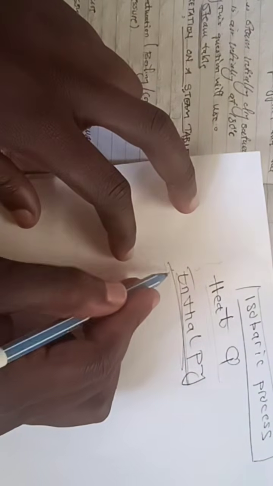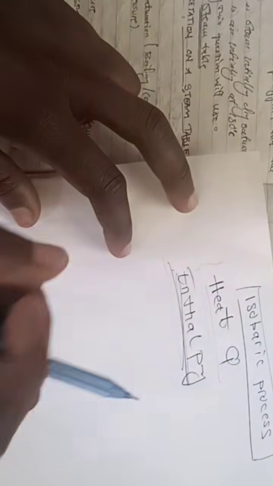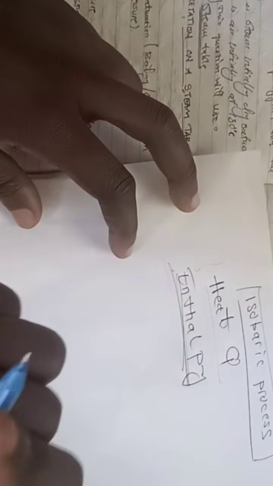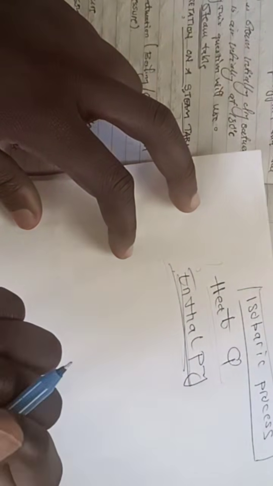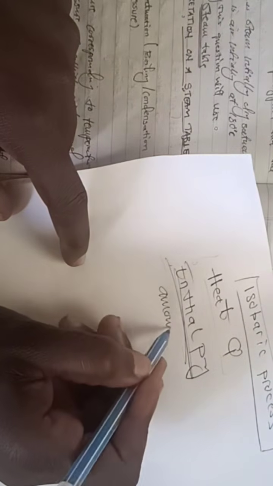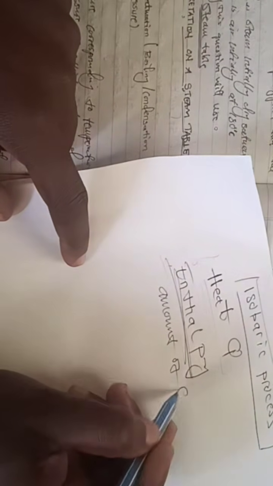Enthalpy, when you talk of enthalpy, you are simply talking about the amount of heat in a physical substance, or rather in a physical system. The amount of heat, that's the only keyword here. This is enthalpy. So when you hear the word enthalpy in thermodynamics, they are talking about the amount of heat.